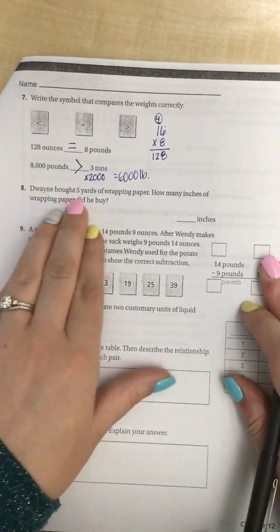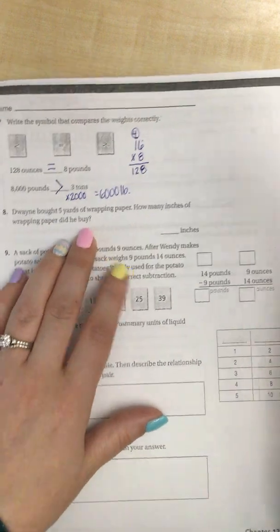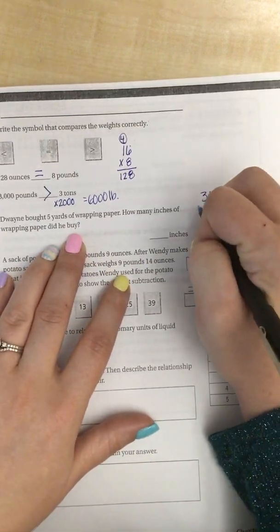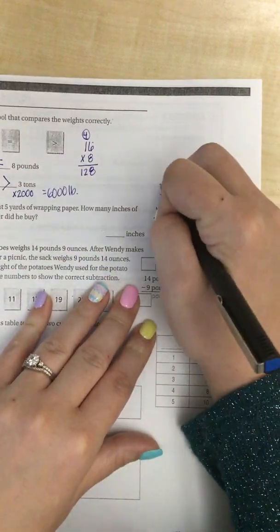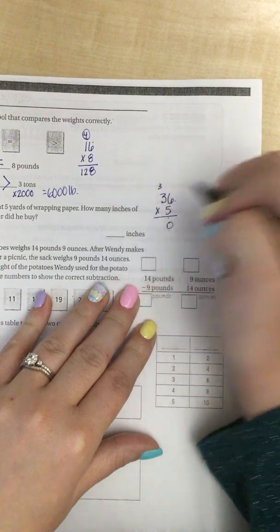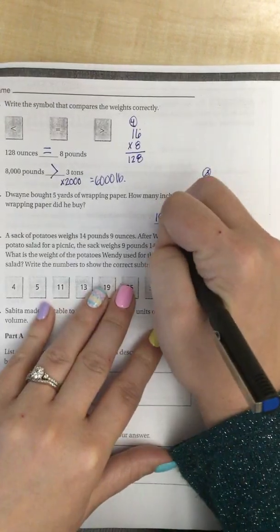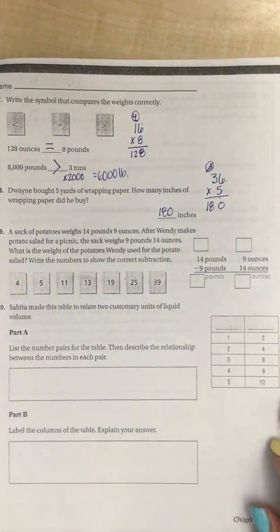All right, number 8, Dwayne bought 5 yards of wrapping paper. How many inches of wrapping paper did he buy? Well, in 1 yard, there are 36 inches. So we're going to do 36 times 5. 5 times 6 is 30. 5 times 3 is 15, plus 3 is 18. That means there are 180 inches in 5 yards of wrapping paper.